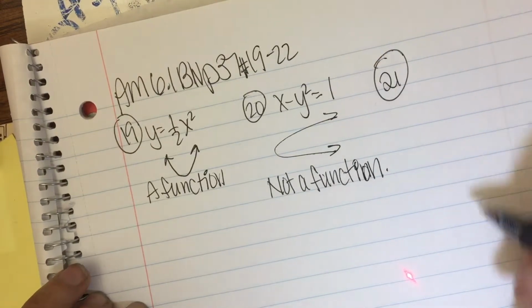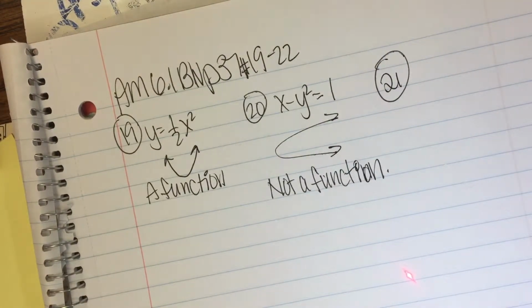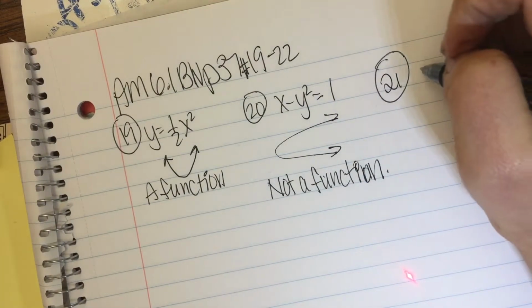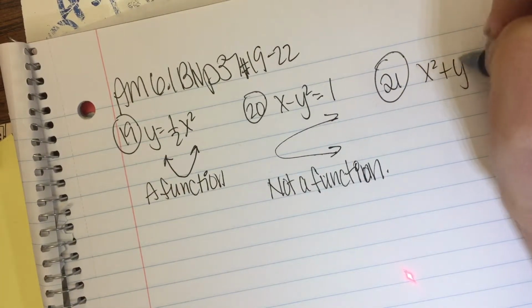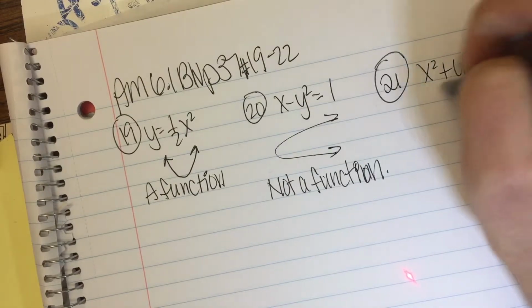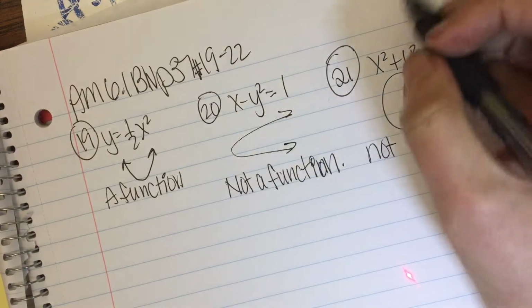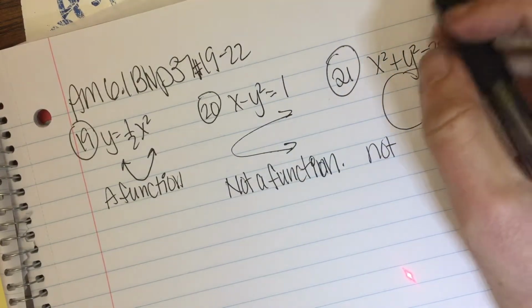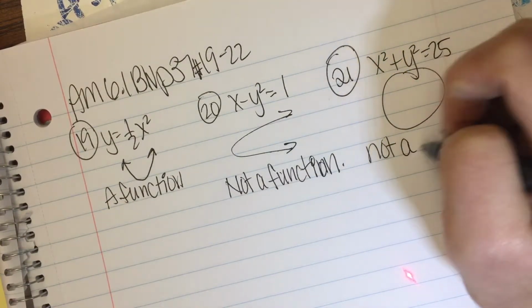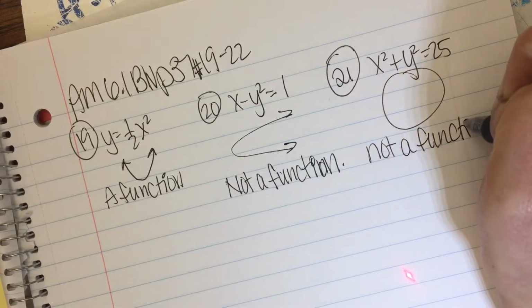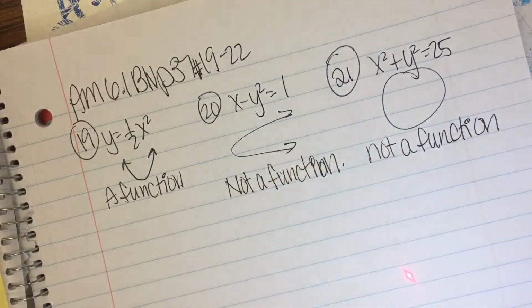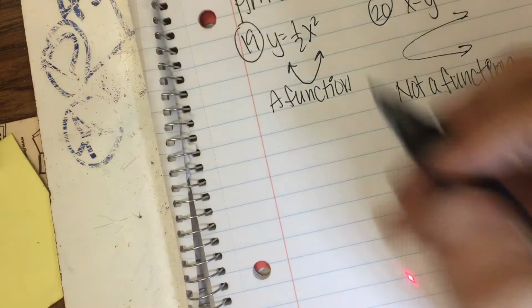Number 21 has x squared plus y squared equals 25. It has a picture of a circle. That's not a function. It has a y squared and it's a circle, which means it does not pass the vertical line test.